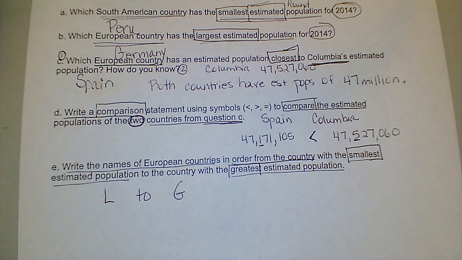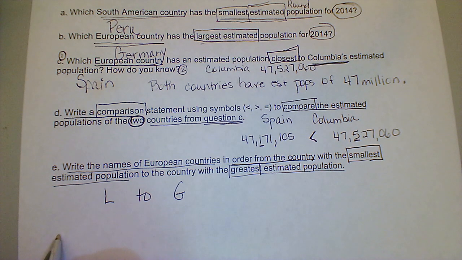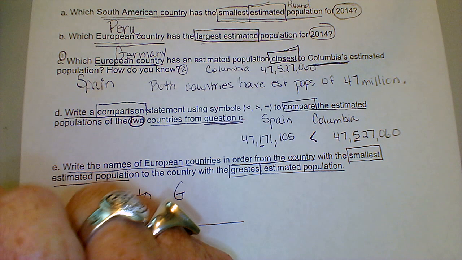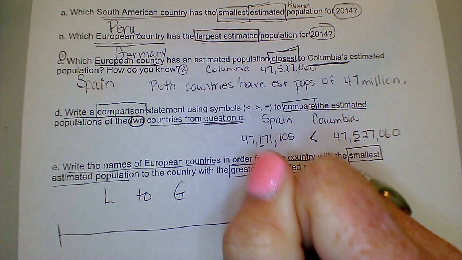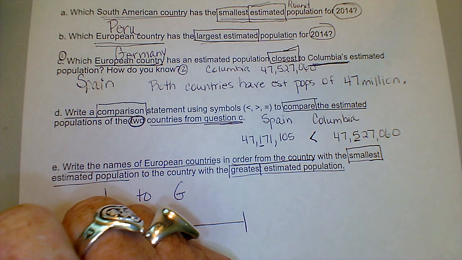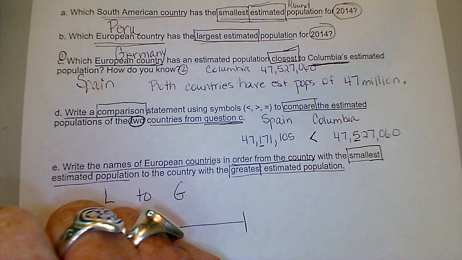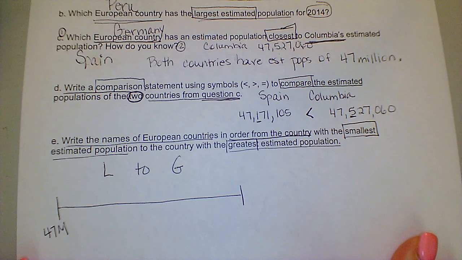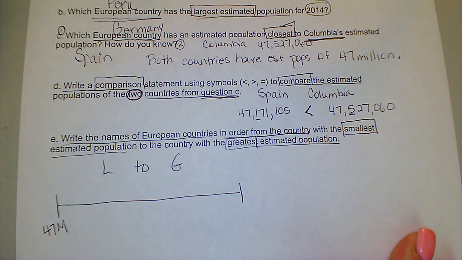Okay? So to start with a number line, where would it start? What do you think should start our number line? How much? Spain? Yes. Okay, so that's 47 million. So I'm just going to start with 47 million. And I need to at least go to what?